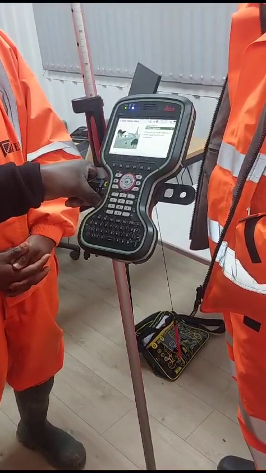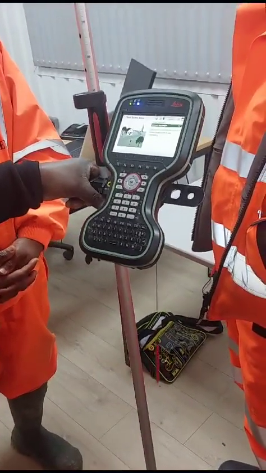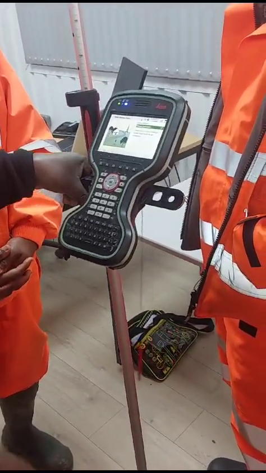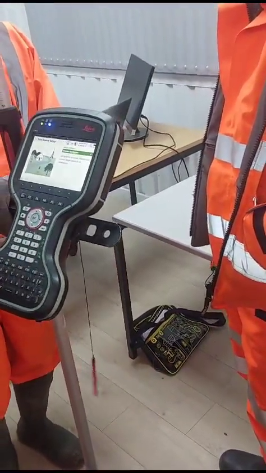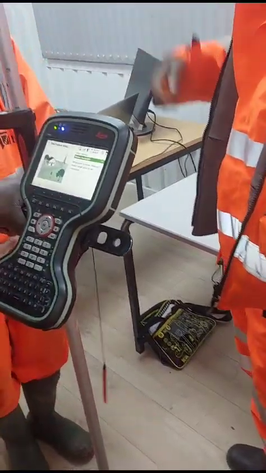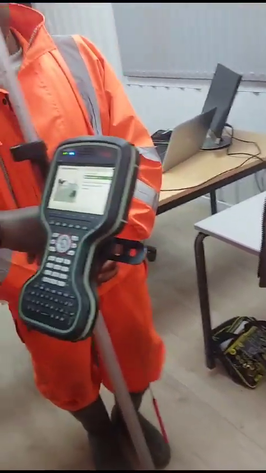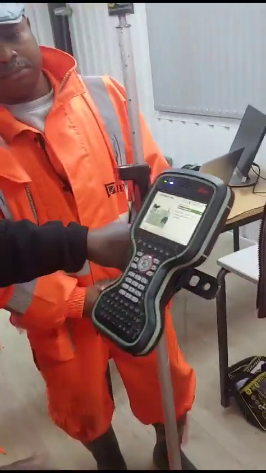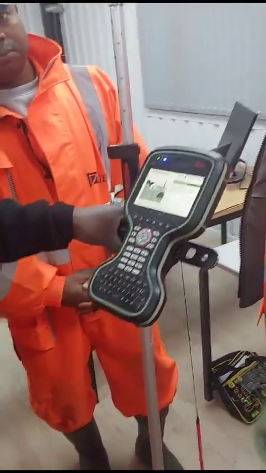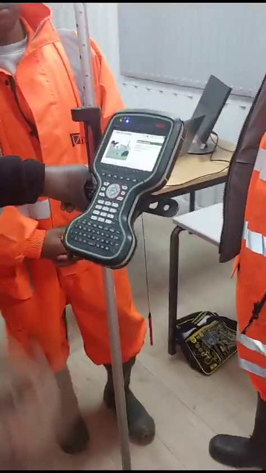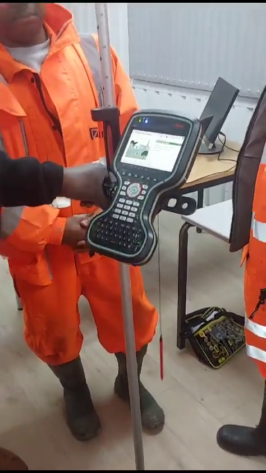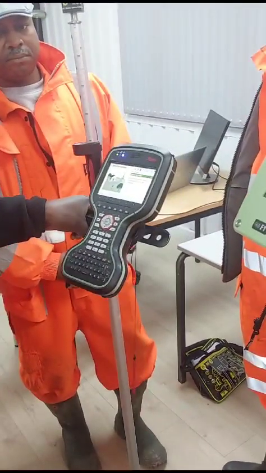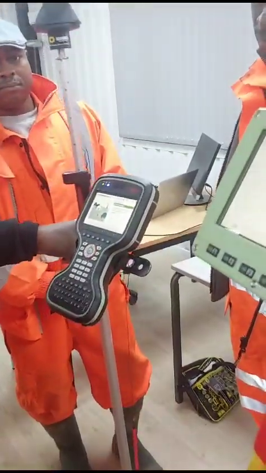What's the difference between known backsight and the resection method? Known backsight is that you're setting up on a known point, and then backsighting to another known point. But resection is free station, which means you must not set up on a station. You can set up anywhere and then use the targets.